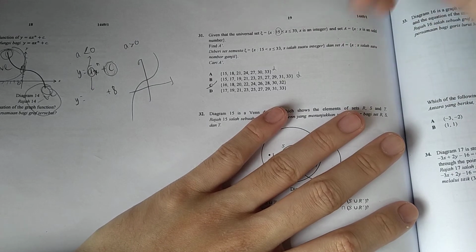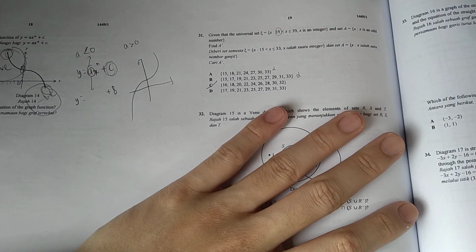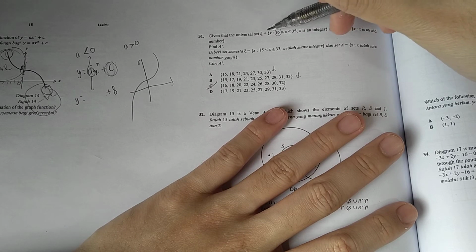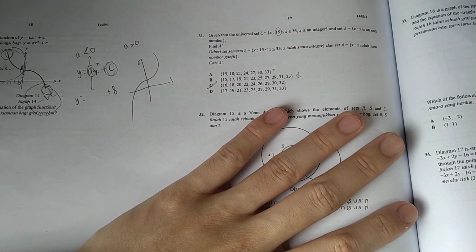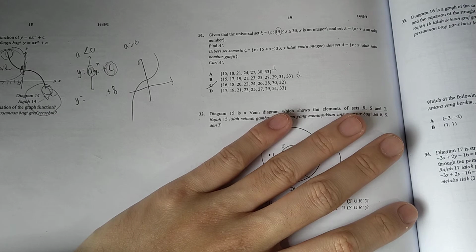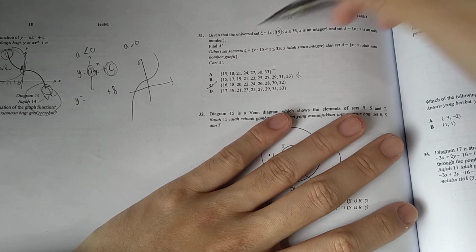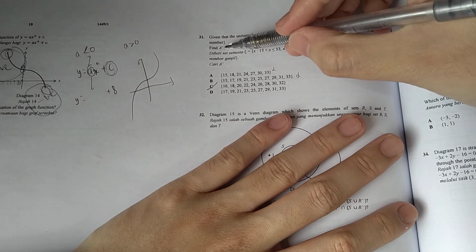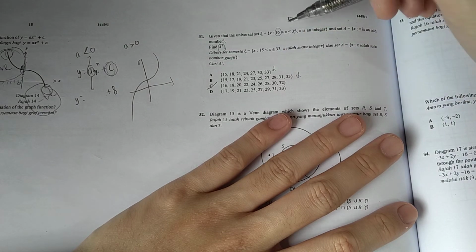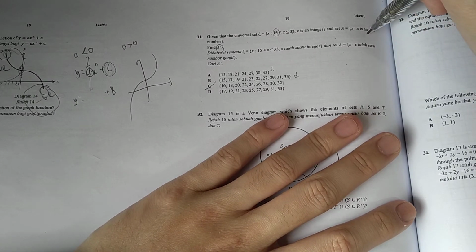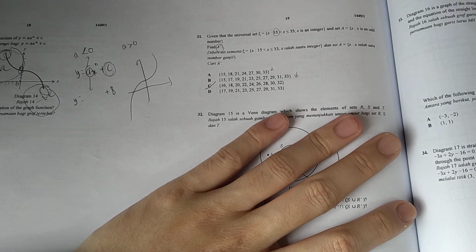This is the quick way of doing it. How I do it so fast is because I know that the question is not complicated, not too difficult. They say 15 to 33 and set A is an odd number. It means that when they say find A complement, your A complement will be an even number. Agree? Because if set A is an odd number, then A complement will be an even number.